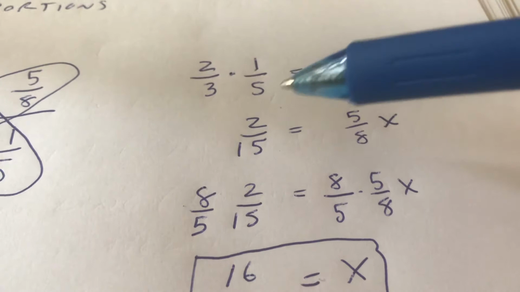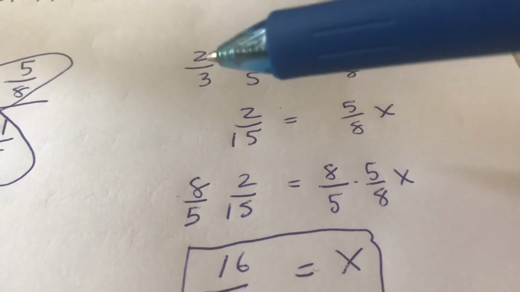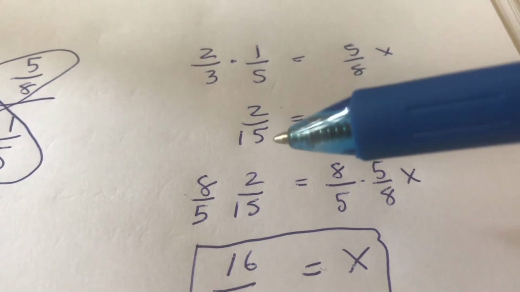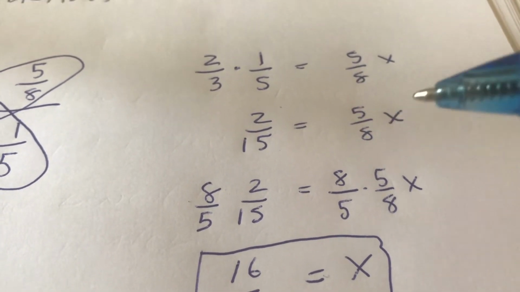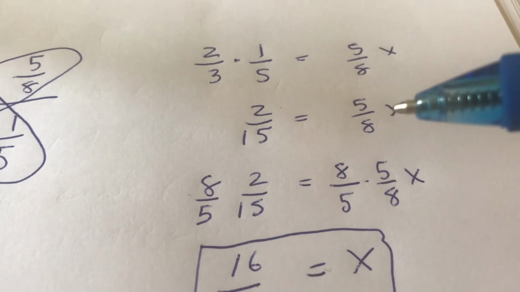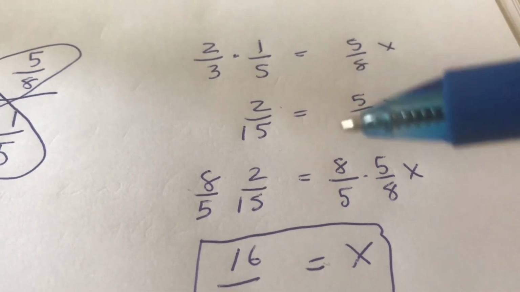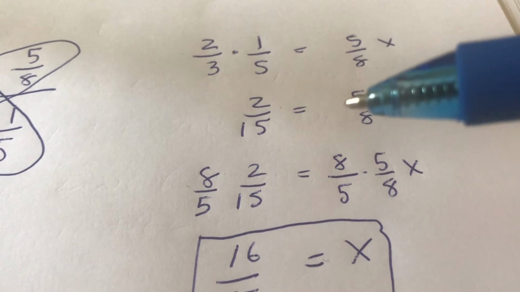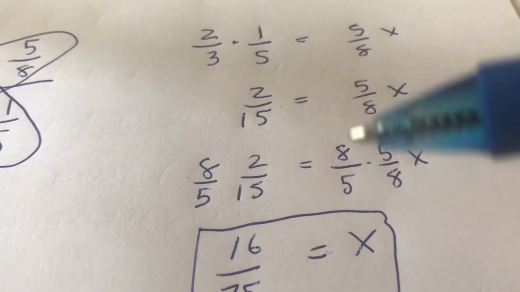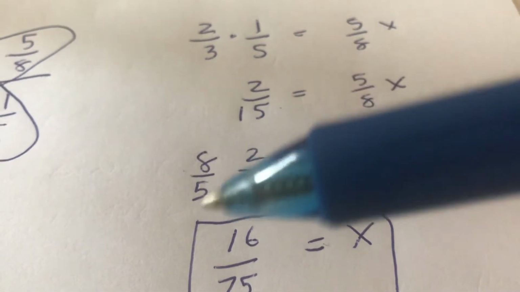Well, 2/3 times 1/5, when you multiply fractions, you just multiply the top times the top and the bottom times the bottom. So 2/15 equals 5/8 x. Now we want to get x by itself, and this is an important point. When there's a fraction in front, you can just multiply both sides by the reciprocal. That's the number flipped over. So I'm going to multiply both sides by 8/5.